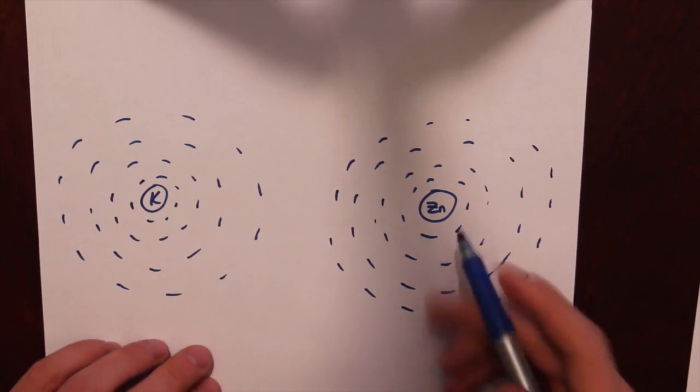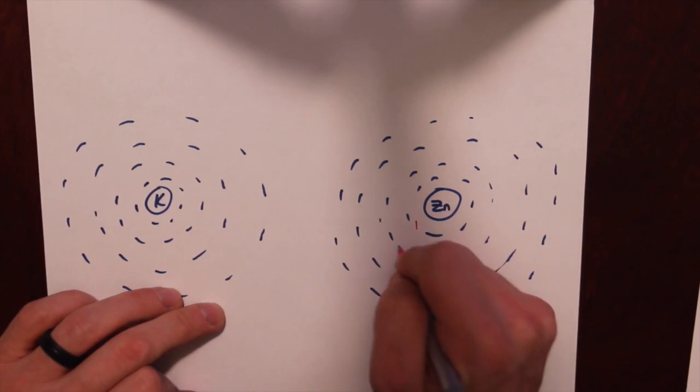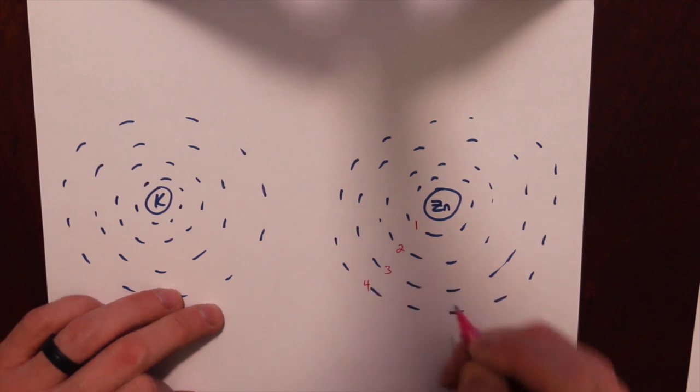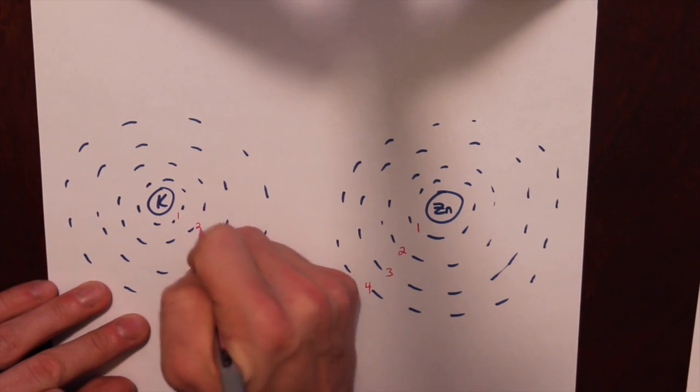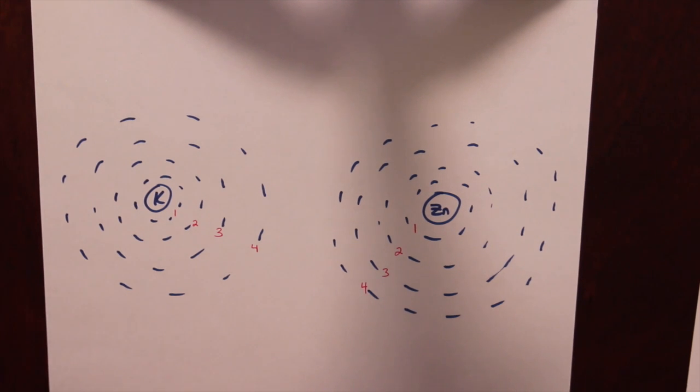Now, they're both going to have 1, 2, 3, 4 shells. And same thing with potassium. 1, 2, 3, 4 shells. So they're going to be fairly even in their size, but there's going to be slight variations.